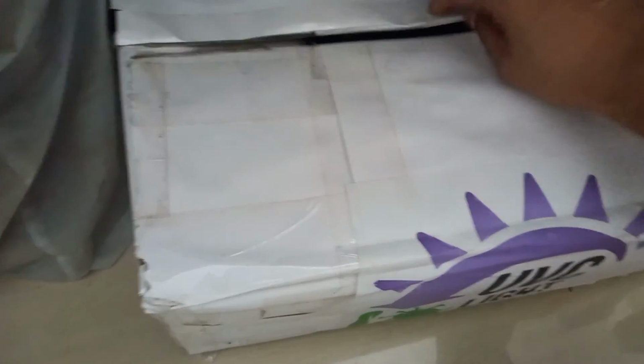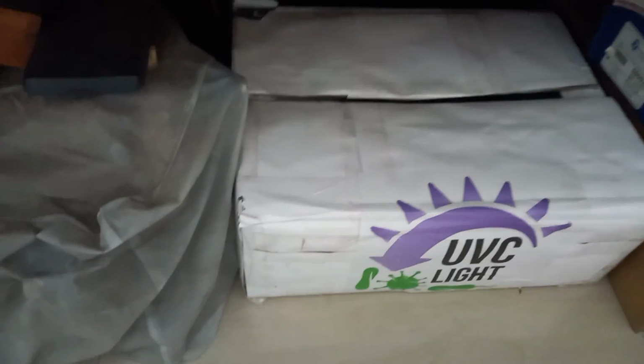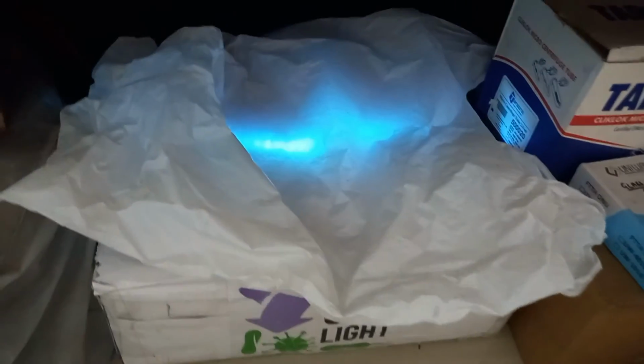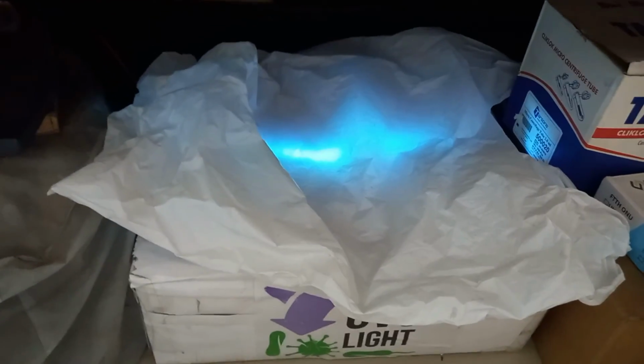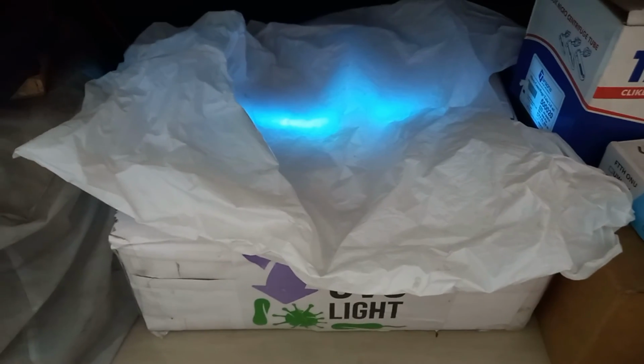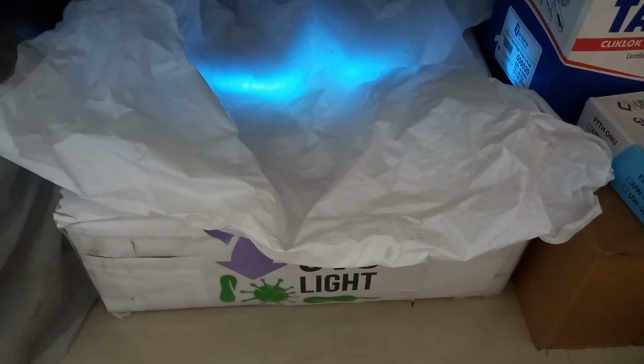There is a UV lamp. This is a simple UV lamp, a 1.5 feet lamp, and inside I have kept some flasks and test tubes and petri dishes and all that. You just close the box, put the box inside, and put a plastic cover over that, and simply switch on the light. This light will completely sterilize what you have kept inside.